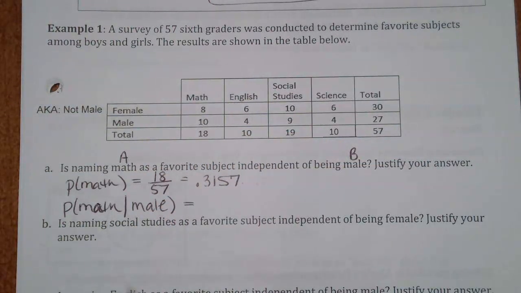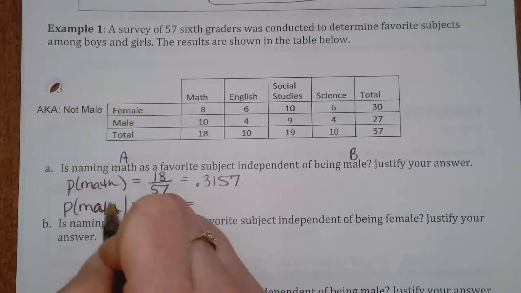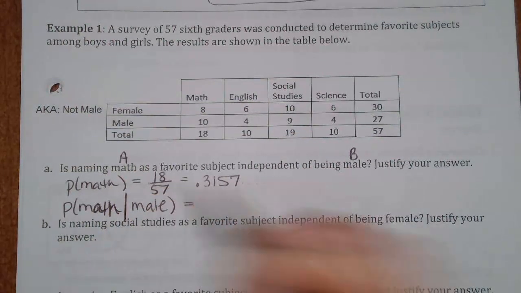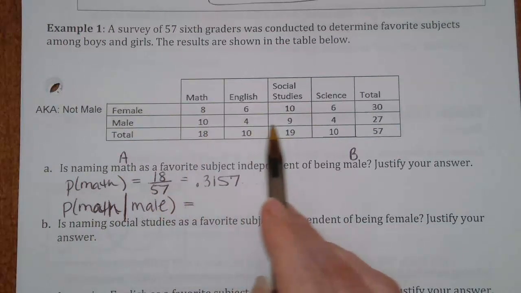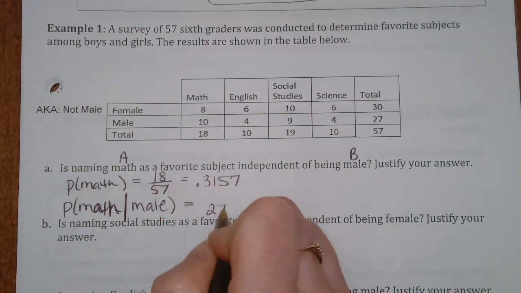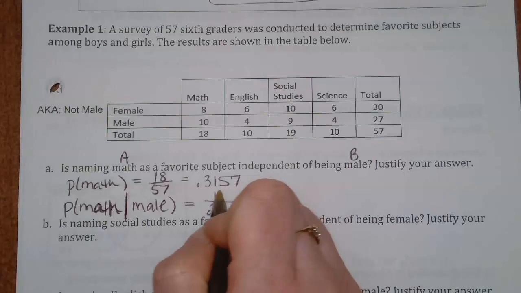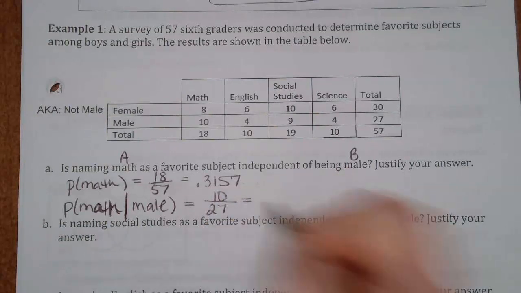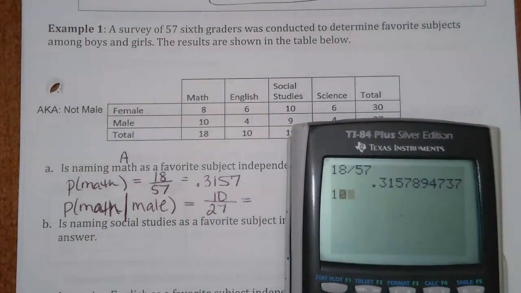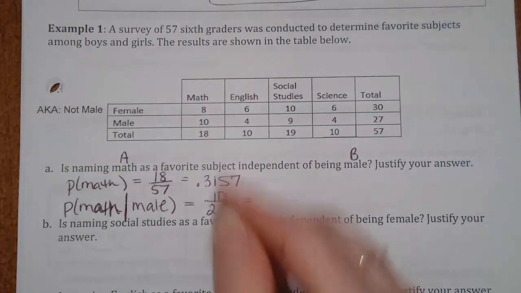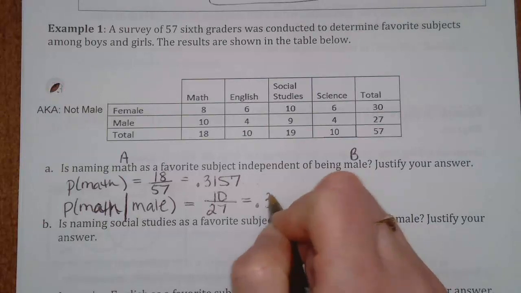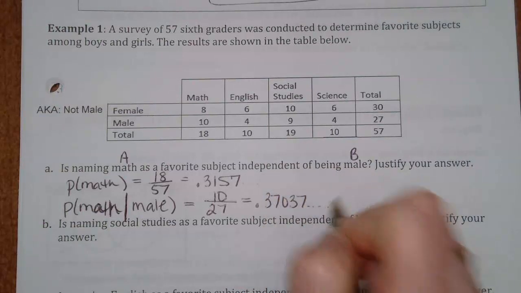Now, the probability that they like math given they're male. So out of all the males, there are 27 of them. 10 of them like math. So 10 out of 27 is 0.37037 dot dot dot dot dot.